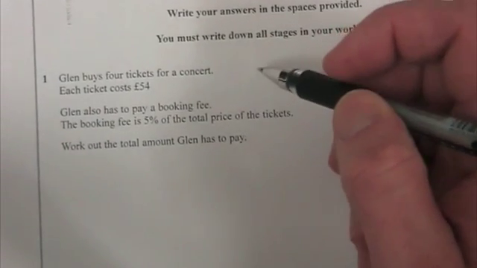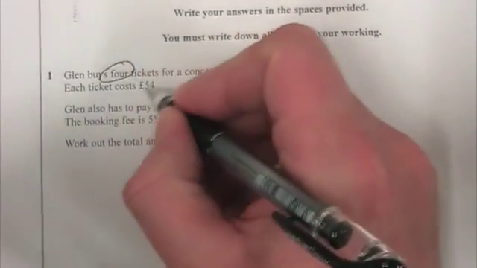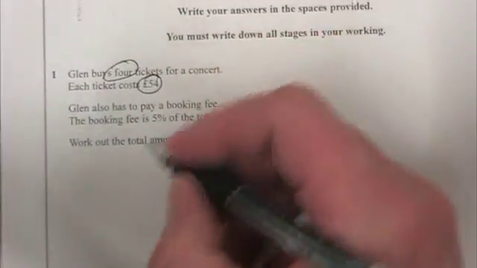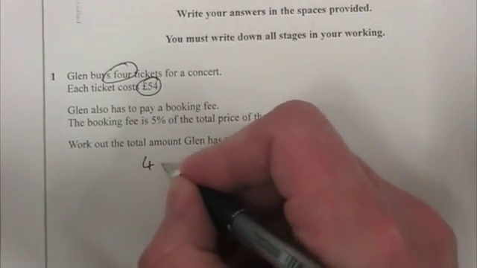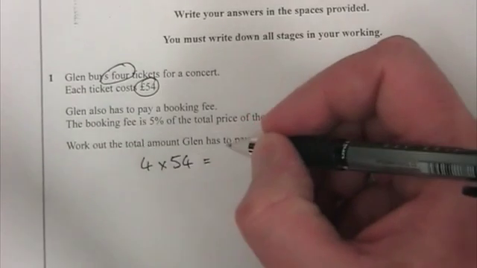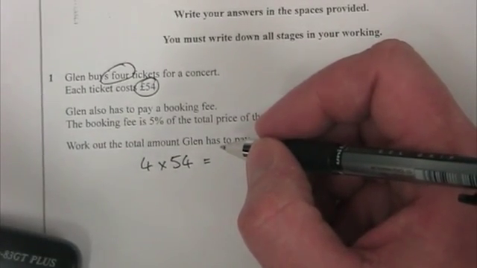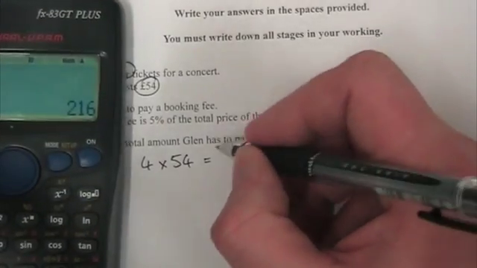So, he's buying 4 tickets at a cost of £54 each. So that's 4 times 54, which is £216.